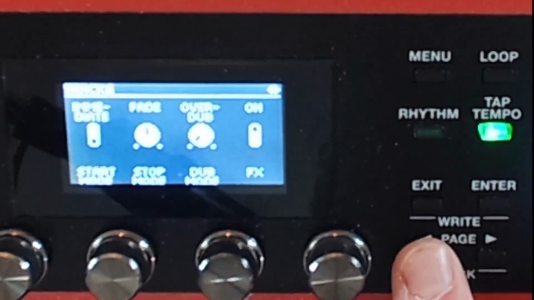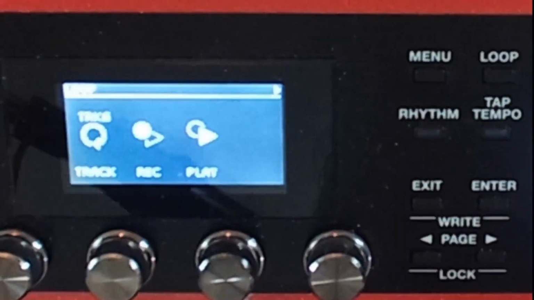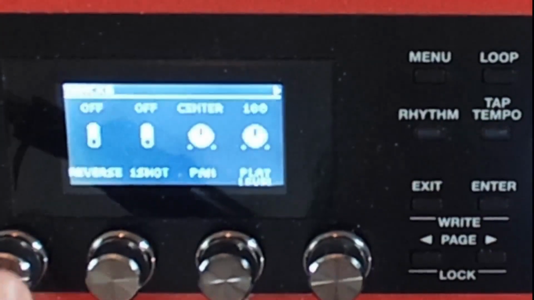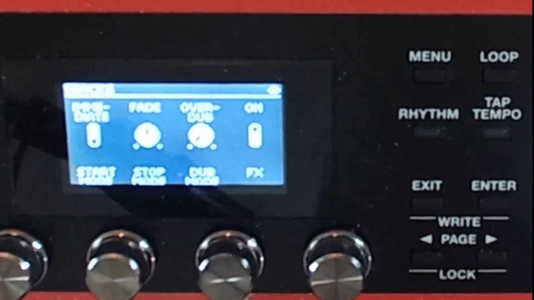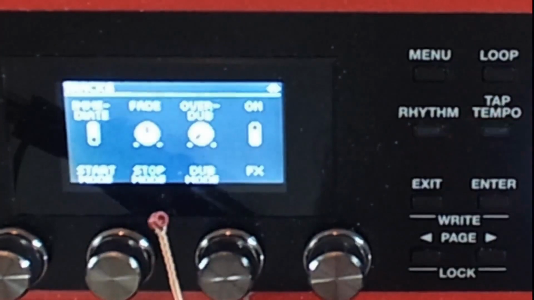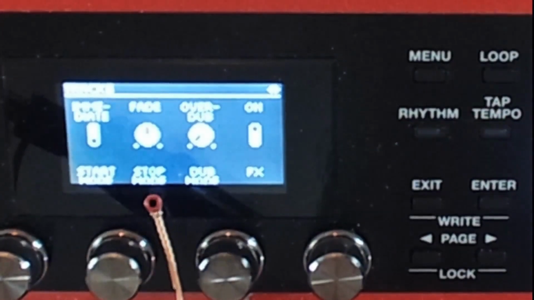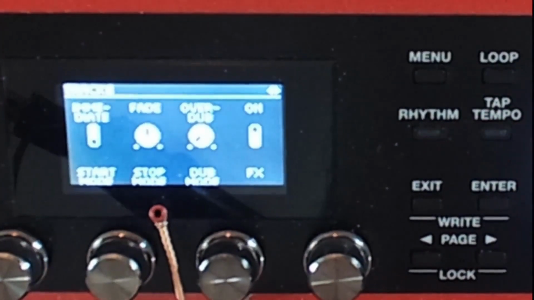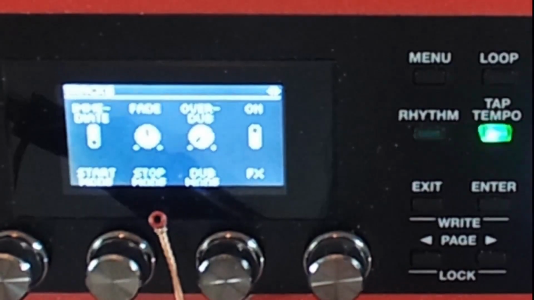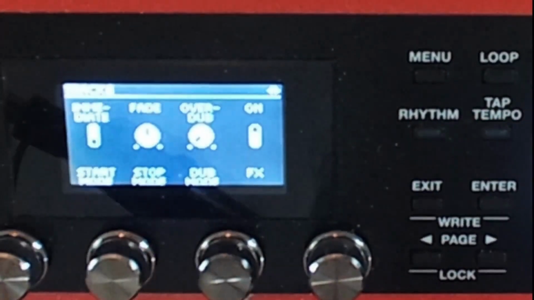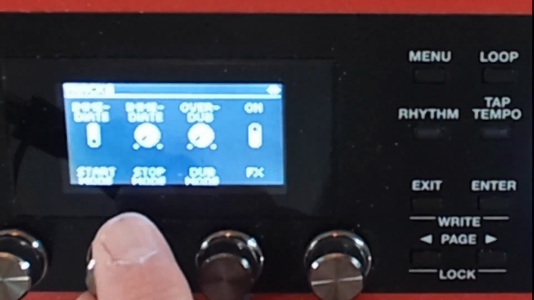Where is it? Here it is. From the second screen, let's start again. Track 6, into here, go over 1, stop mode, second one over on the second screen of the track in the loop menu. So you can have 3 different options.